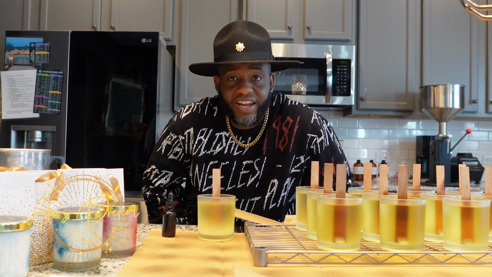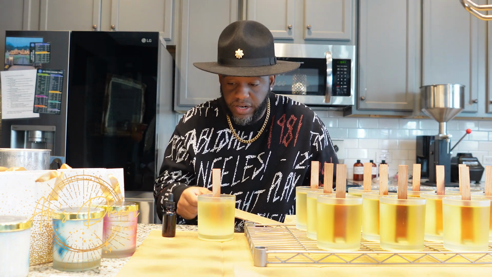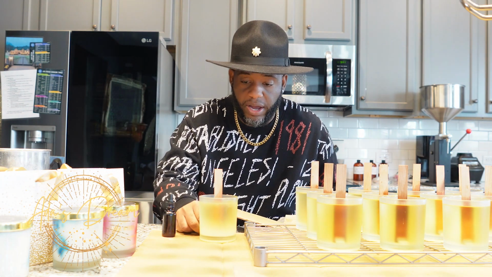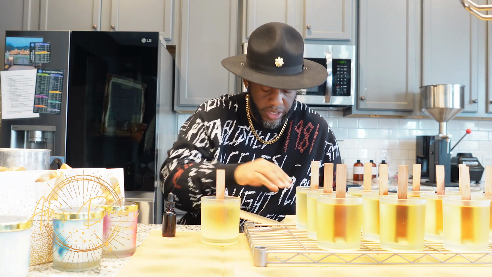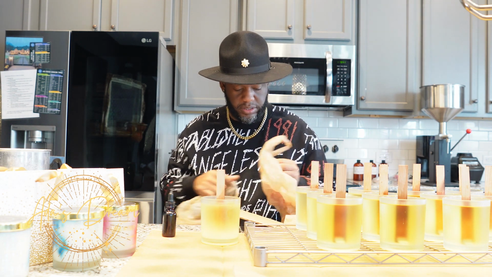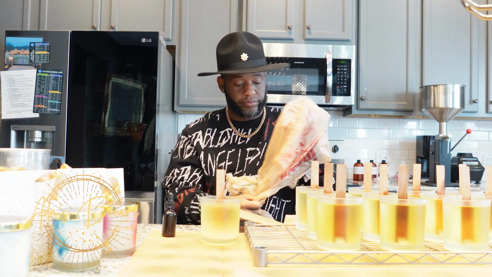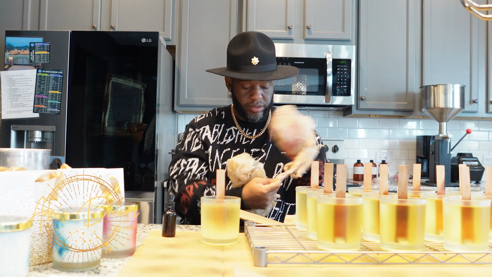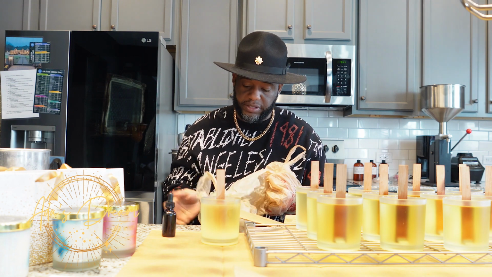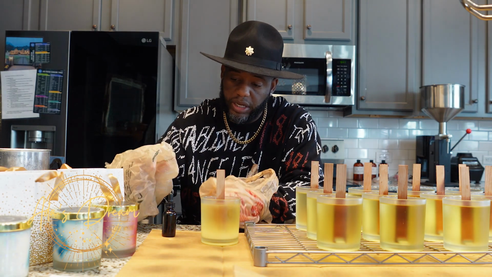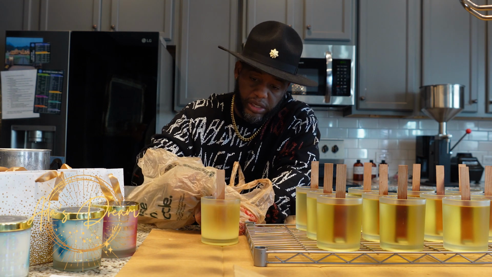Okay, now one of my candles is cool right here. So what I'm gonna do is demonstrate how I marbleize my candle. And I don't have any gloves, so I have to use plastic bags. Oh well, it'll work. You definitely want to have some on your hands because this ink is very strong and it'll mess your hands up.